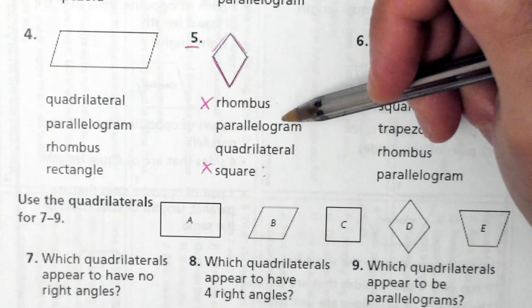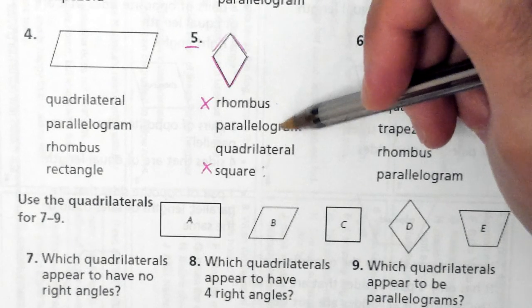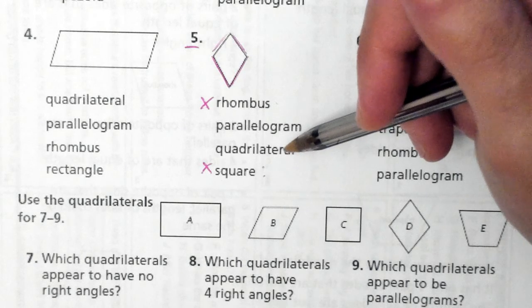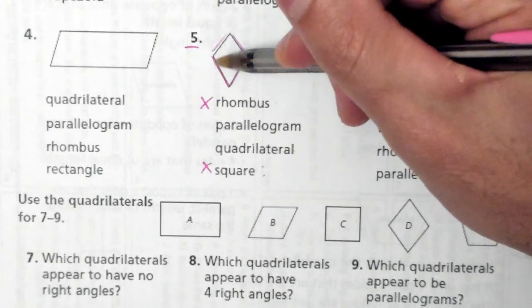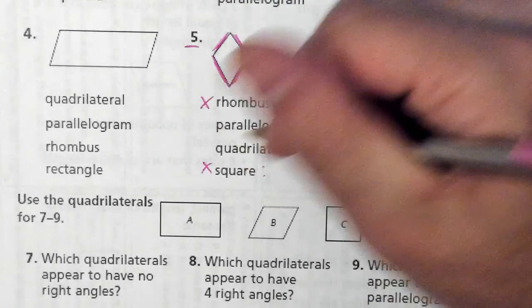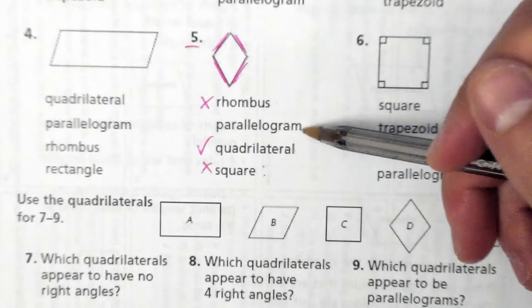Okay, so then the question becomes, is it a parallelogram or is it a quadrilateral? Well, quadrilateral is easy because for that one we can just count. We got 1, 2, 3, 4 sides. Yup, it's a quadrilateral. Parallelogram.